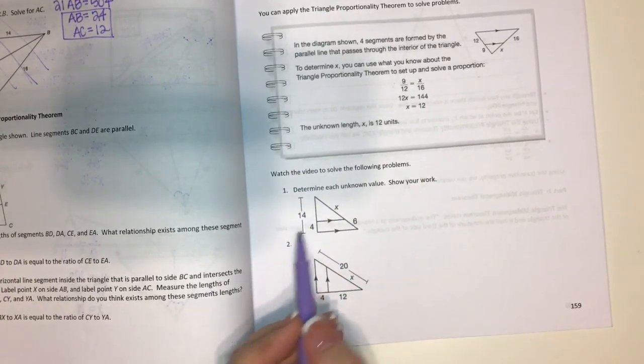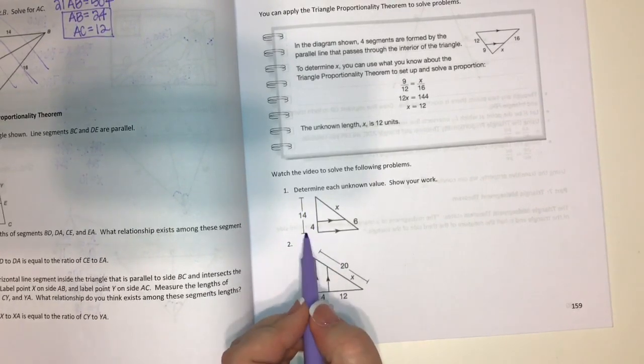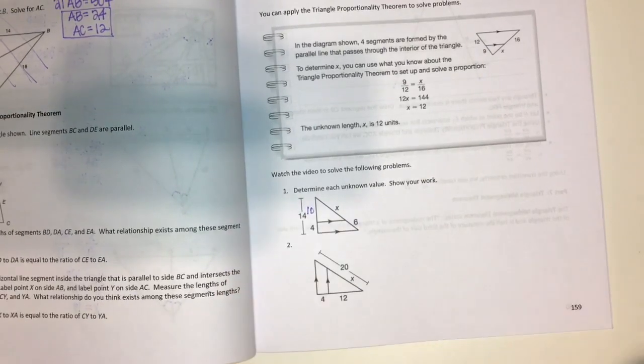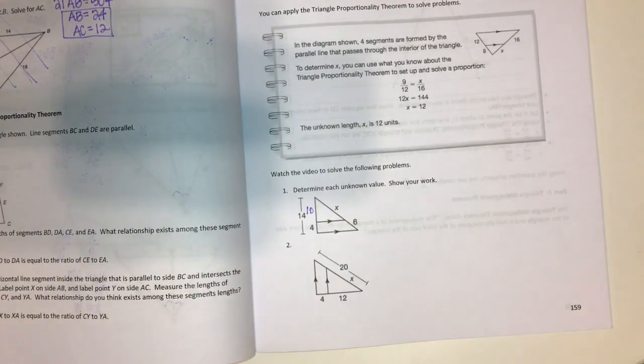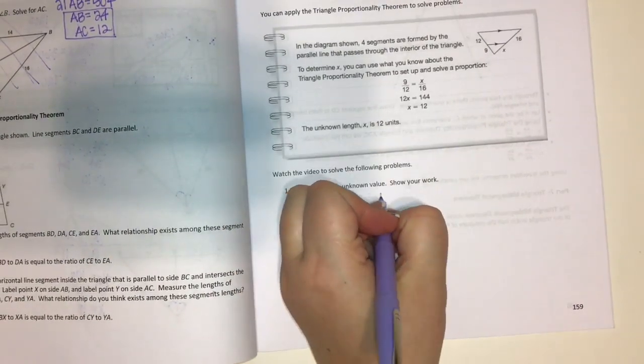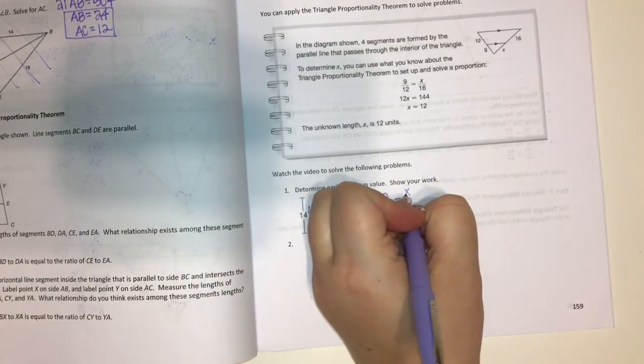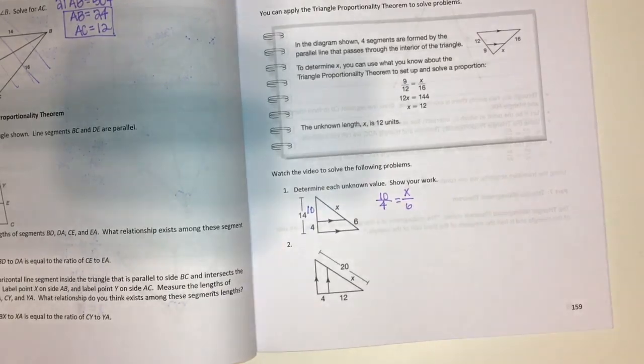So the first thing I'm going to do on number 1, I know this whole side is 14. I know this part is 4. That means this right here has to be 10. Now this is pretty simple to set up my proportion. I'm going to do 10 over 4 equals x over 6.